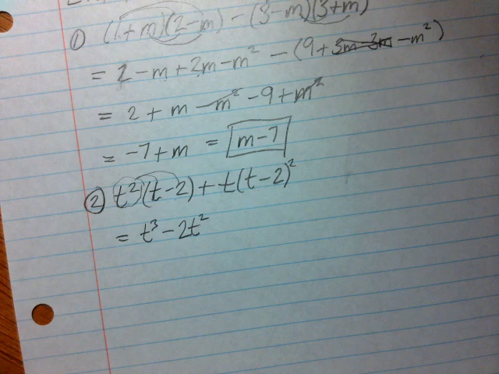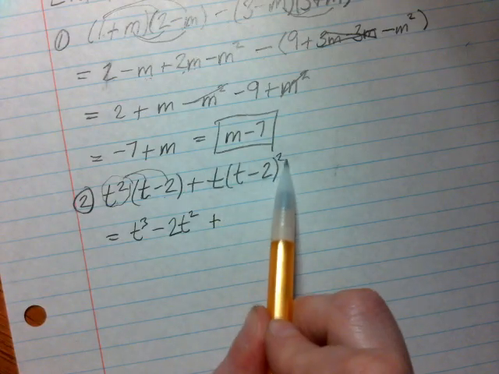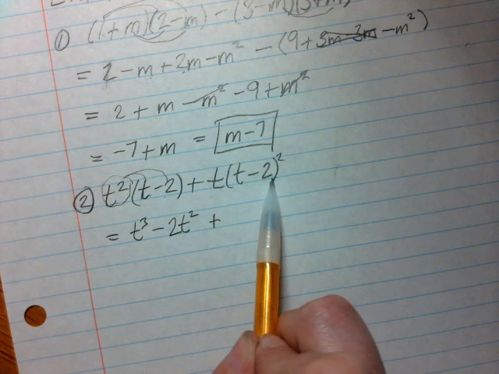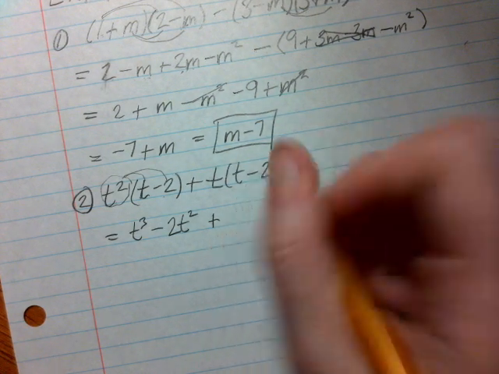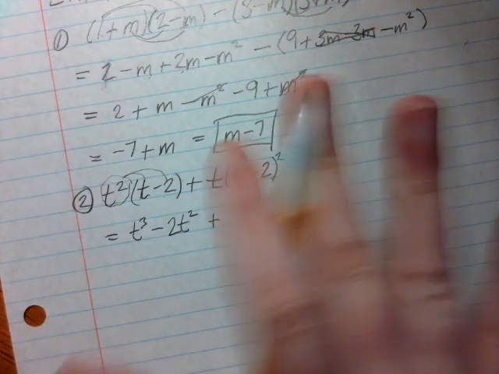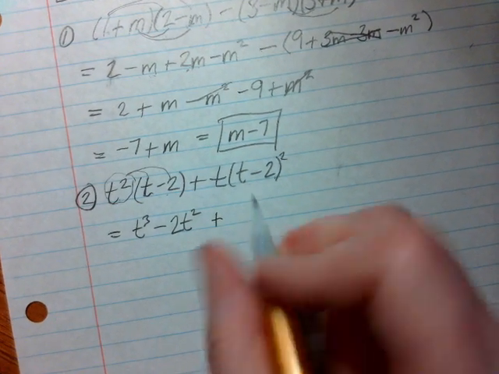All right, and now the second one is a little bit harder here because this whole factor here, the t minus 2, is being squared. So that has to be FOILed. I know you wish you didn't have to. You wish you could just distribute this 2 to the t and the negative 2, but no, you cannot distribute exponents over addition or subtraction.